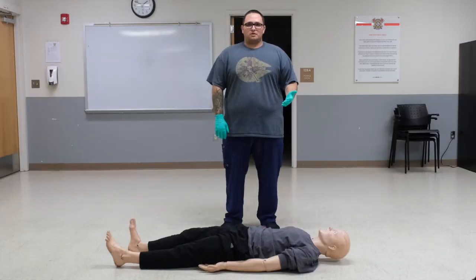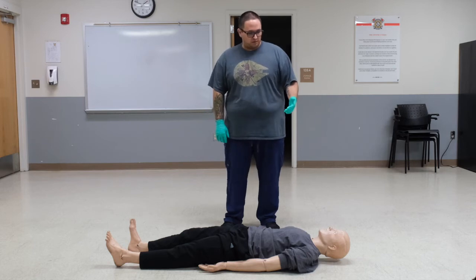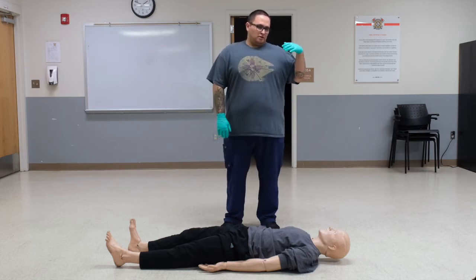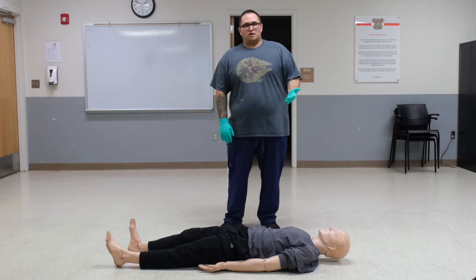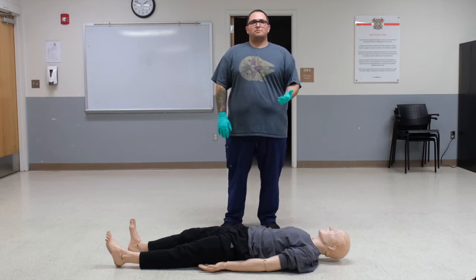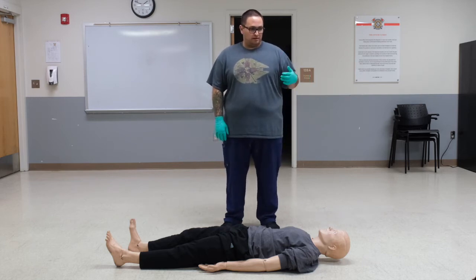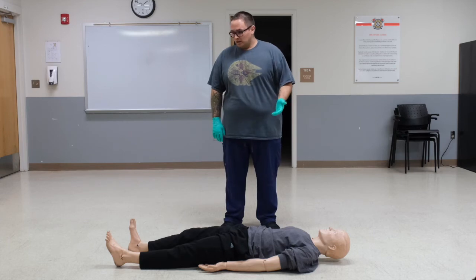Now is the point where we're going to get into our head-to-toe assessment, once we start initiating transport, getting the patient off scene. Again, like I said, the golden rule for trauma is that we want to get the patient off in about 10 minutes. Seems like a really short period of time. It really is, but our goal is to get them to definitive care, which is the hospital.